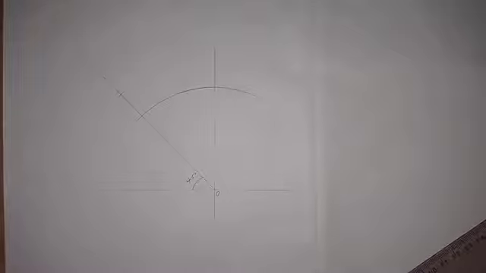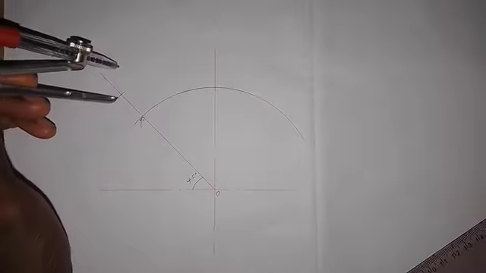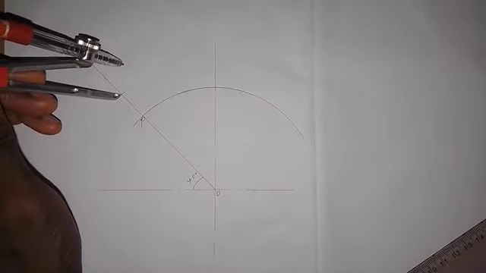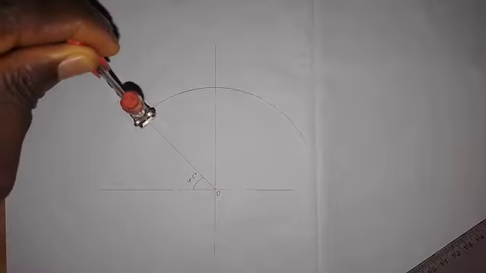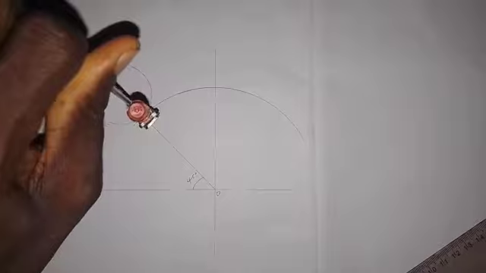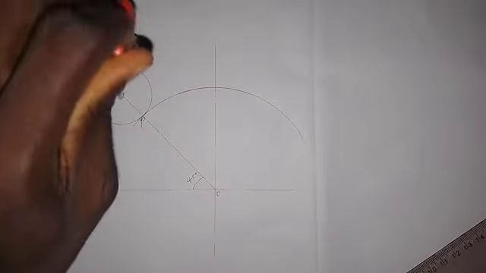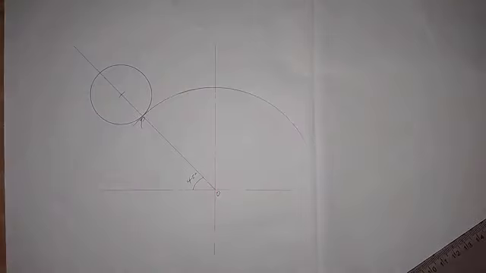So this point that we have here is point P, whose locus is to be produced. With that 20 millimeters, I'll put at this point here, and then I will draw the circle. It will touch this point, then I will go on and construct the circle like this. Alright, so that's it.